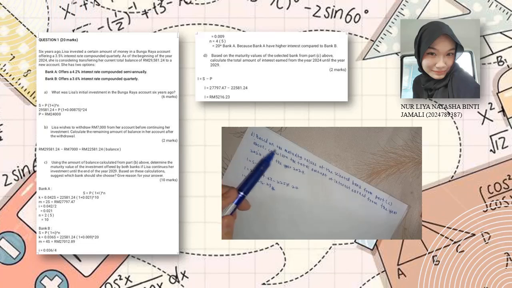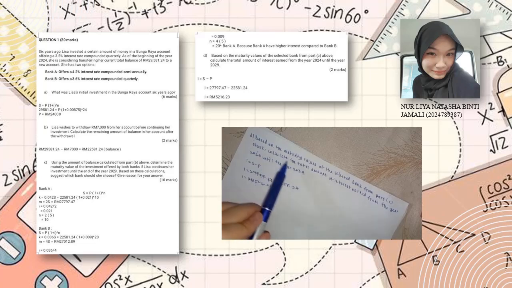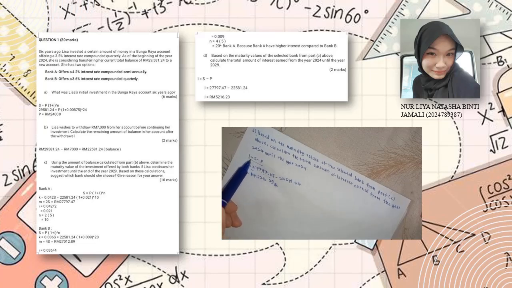D. Based on the maturity values of the selected bank from Part C above, calculate the total interest earned from the year 2024 until the year 2029. So use the formula I equals S minus P. So I is equal to 27,797.47 minus 22,581.24. So the final answer is this one.